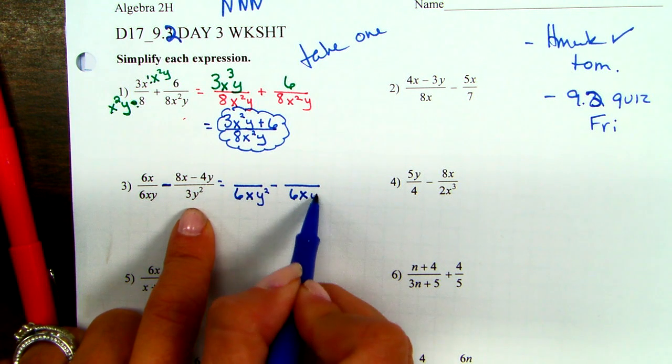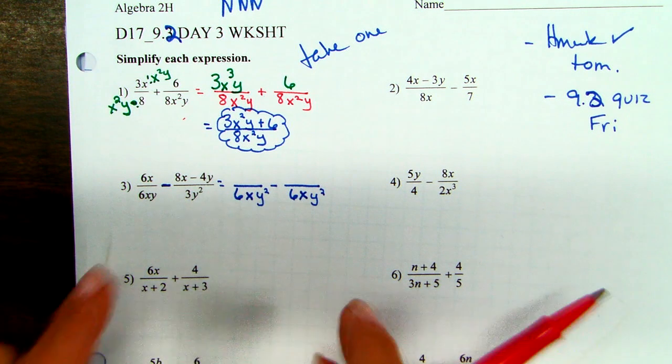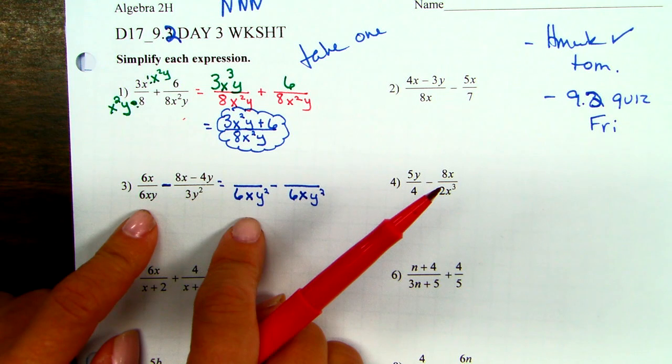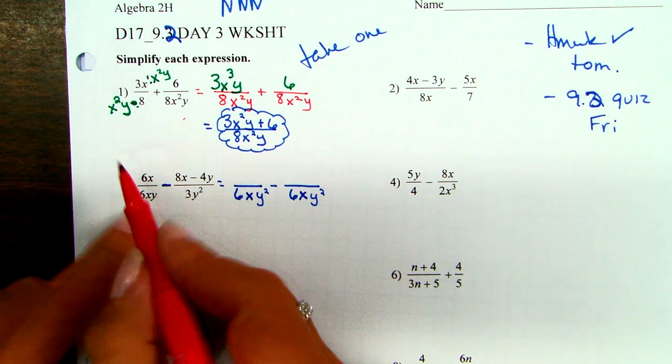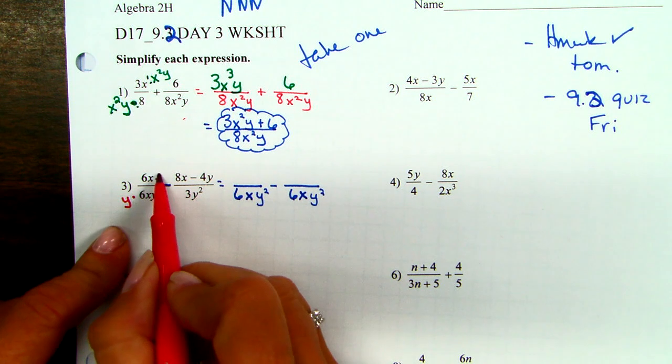Always keep the bigger number with the letters. Because remember, you have to, well, let me not say that. All right, so we just changed our denominators, so we have to change our numerators. That's our next step. So from the first fraction's denominator to its new one, we have multiplied by y, right? 6xy times another y to get y squared. So we have to do that to the numerator.